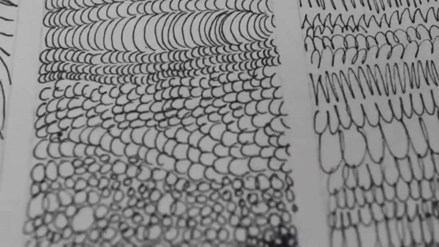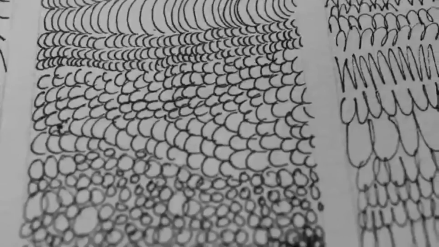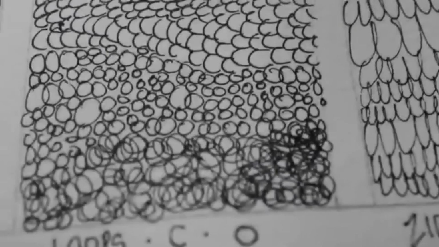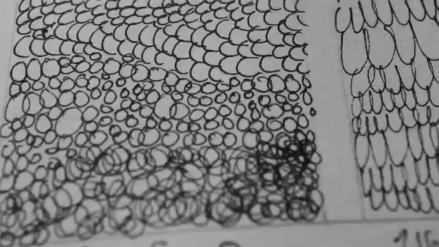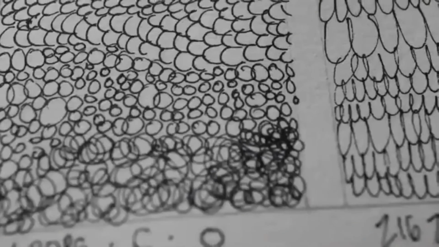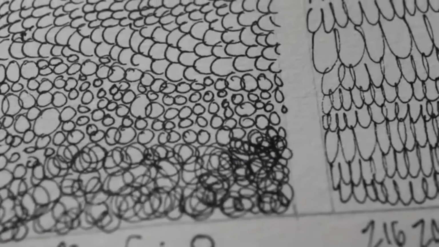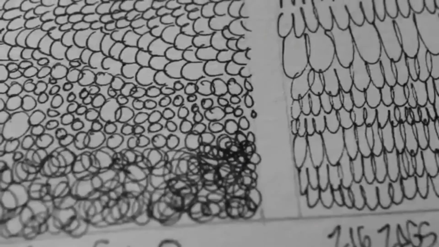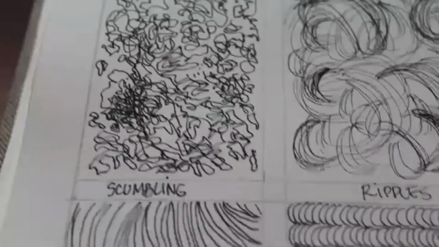Yeah, that's what I was thinking, wool. And then here you have little O's, circular loops. And then here at the very end, I said, okay, what happens when you put them continuous? So this is like a continuous O or C, and it becomes more of a squiggly. But it is very different from your scumbling, as you can see.